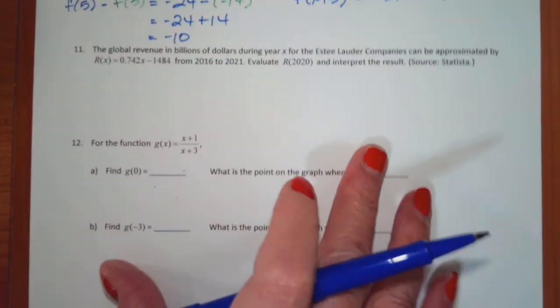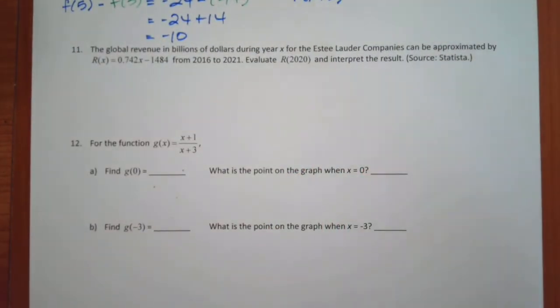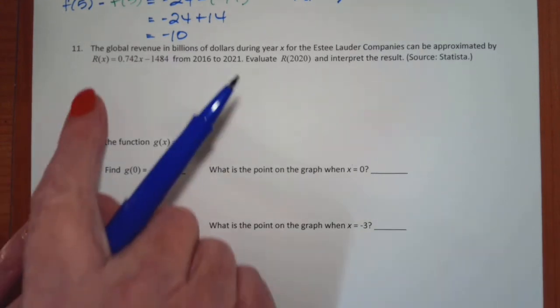Okay, now why are we focusing on these skills? We're focusing on these skills because we're going to be dealing with functions that model so many things in business: revenues, cost, production, whatever it is. And this particular example talks about the global revenue in billions during year X for the Estée Lauder companies. They can be approximated by this function, R of X.